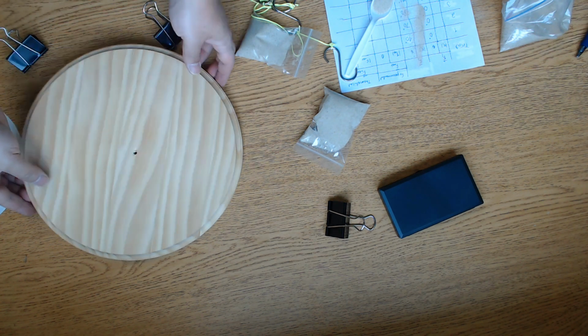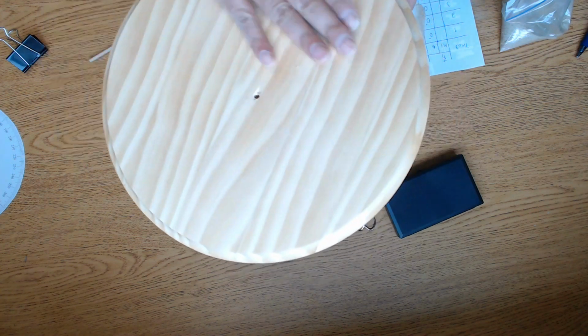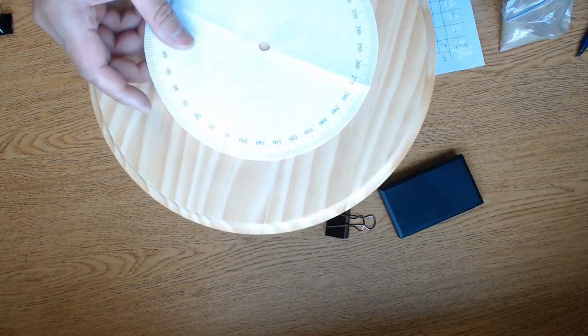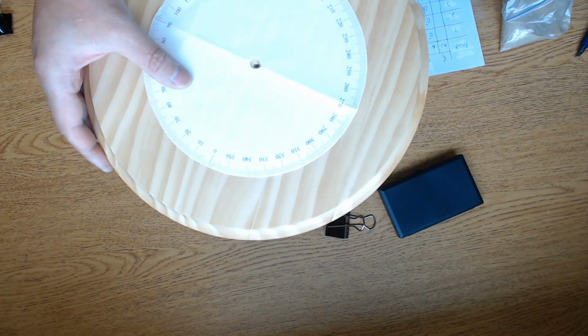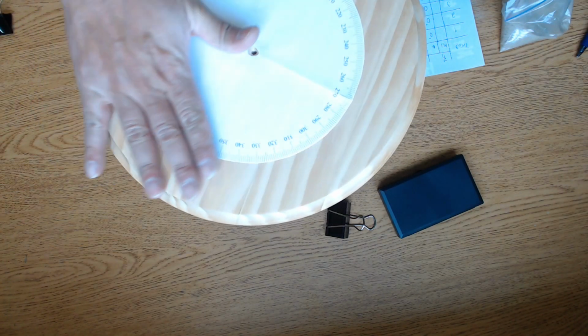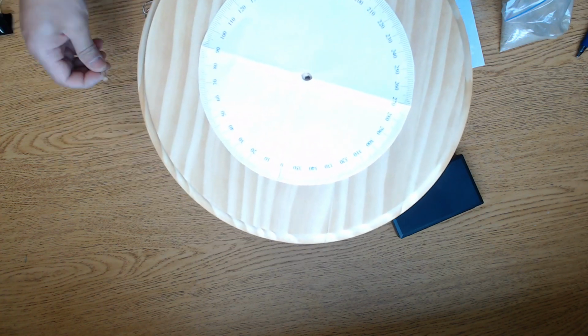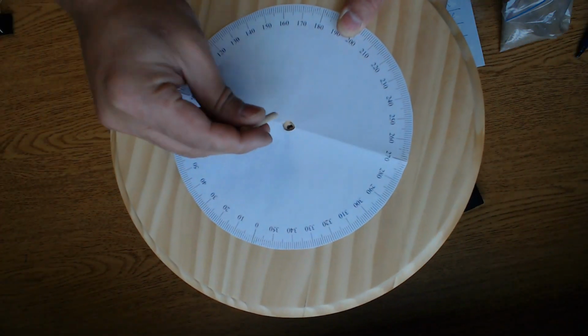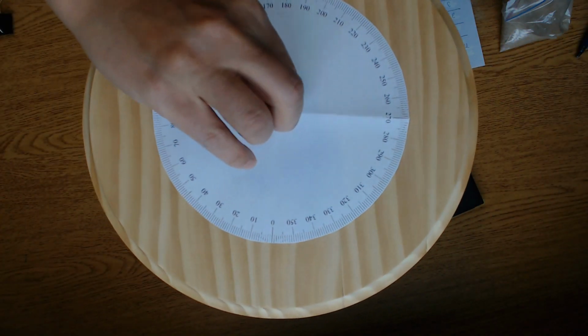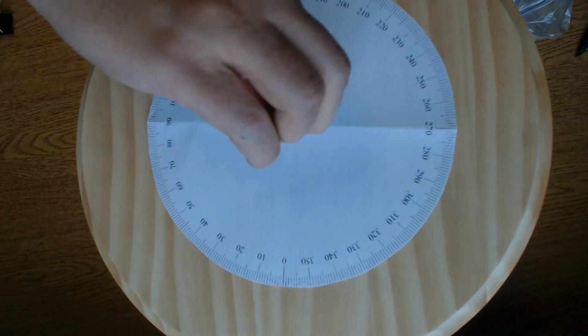For this we have this round object, and we'll be using this round degree scale. Put this at the center, and we have this small wooden piece. You put this at the center of that round disc.